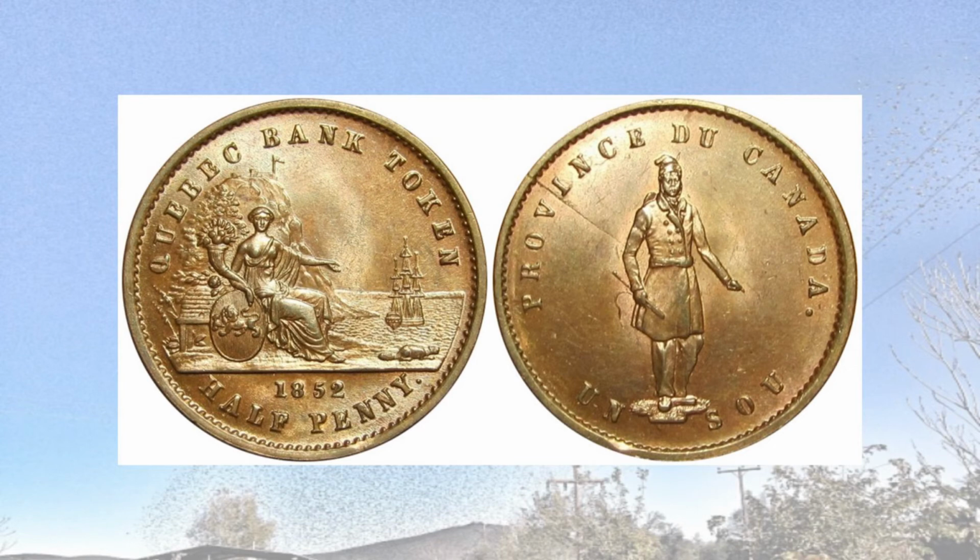A Quebec bank token from 1852, a halfpenny, again relies on classical styles with the cornucopia, a draped figure that appears like a Roman deity. But here in the context of this continent, with a schooner sailing in, and here a Canadian provincial in warm weather gear. The instruments, the infrastructure, the devices to obtain and retain rule come in even with imagery and objects like this.